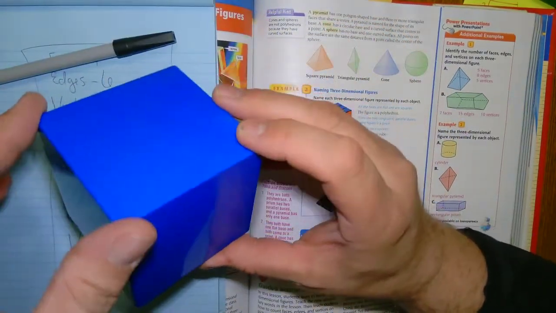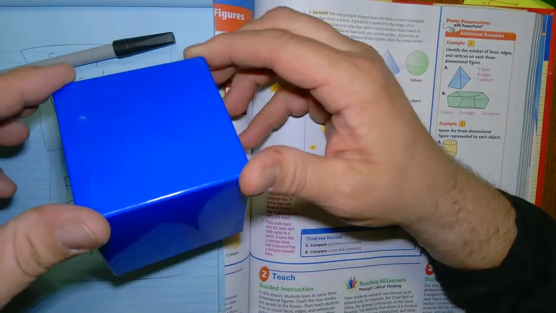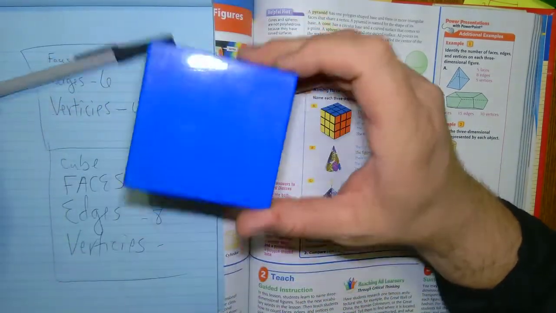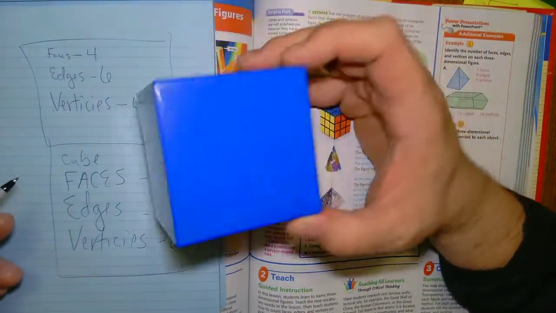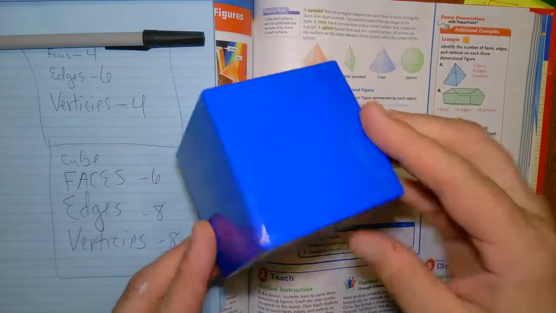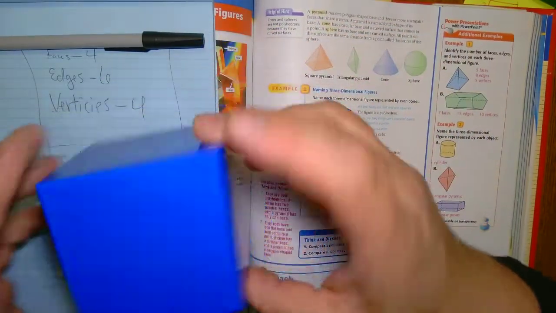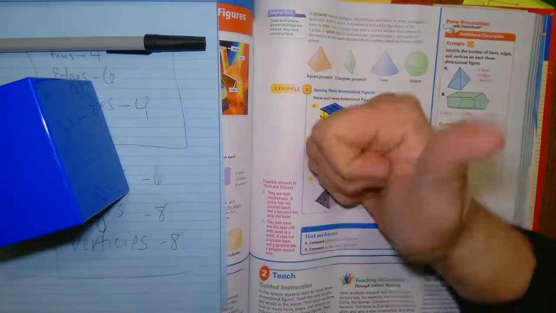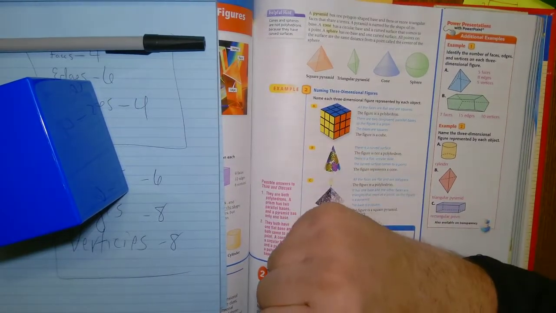And how many vertices do we have then? So we got 1, 2, 3, 4. If there's 4 on this side, how many do you think are going to be on the other side? 5, 6, 7, 8. Looks like 8 vertices to me. Nice. So we've analyzed this polyhedron. We've given it its name of cube. We've said it has 6 faces, 8 edges, and 8 vertices. That, my friends, is how we do today's math lesson. Be a good math detective, and you will be successful.